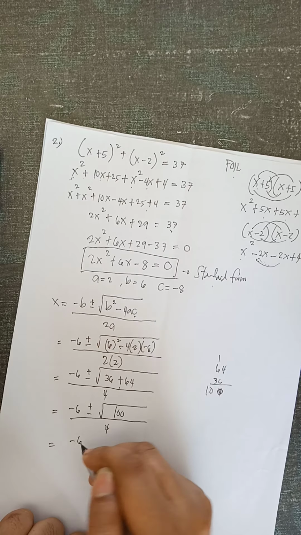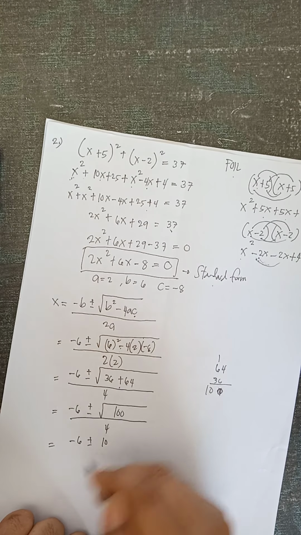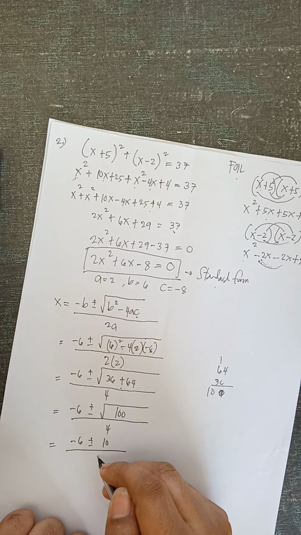So we have negative 6 plus or minus 10 all over 4.